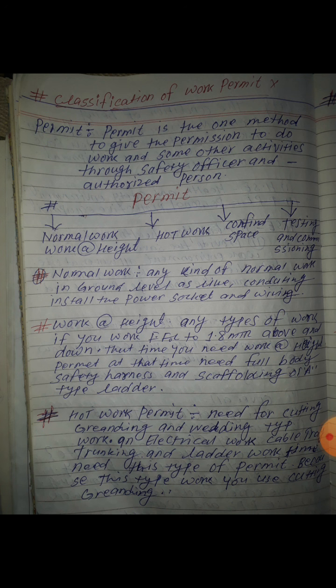At that time you need a full body safety harness and scaffolding or an A-type ladder. You can use scaffolding or an A-type ladder at high level.